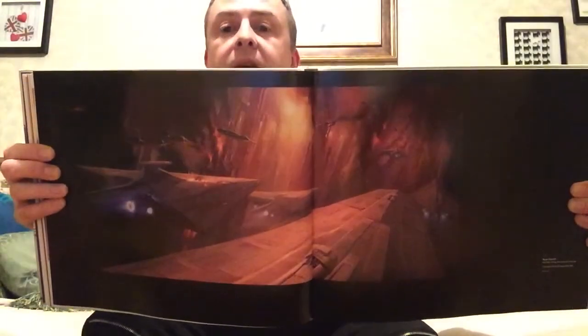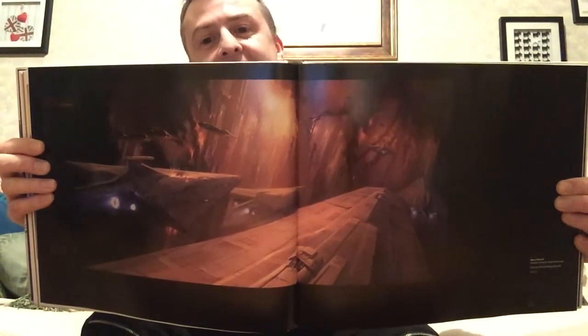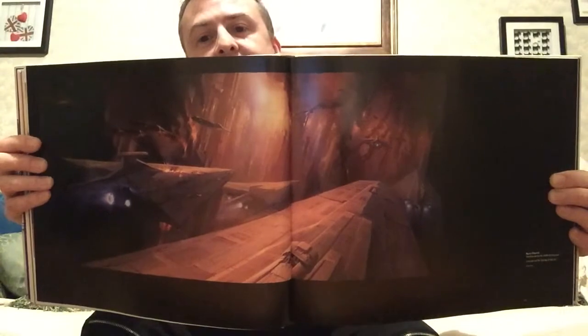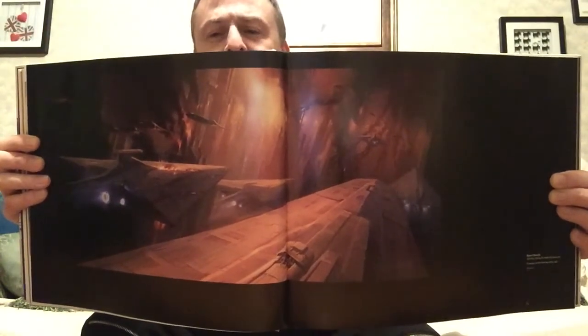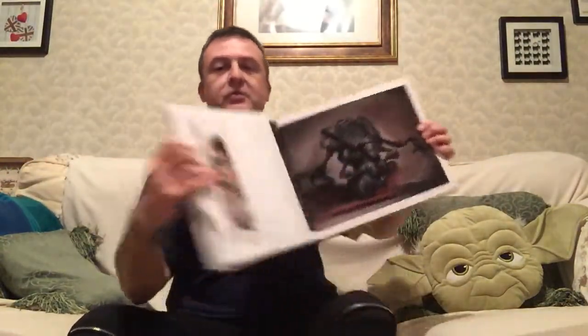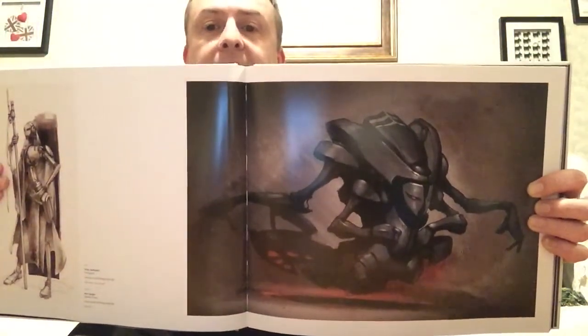Fantastic images in this. This is from the Battle of Coruscant at the beginning of Revenge of the Sith. Hold there for a moment, you can actually see what it is you're looking at. So there's Coruscant below, and it looks like the two Star Destroyers, the Venators or whatever they're called, are pointing right at that planet, heading towards it. Concept for General Grievous here. More insect-like, I guess.